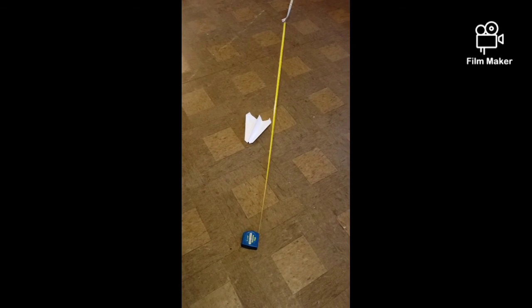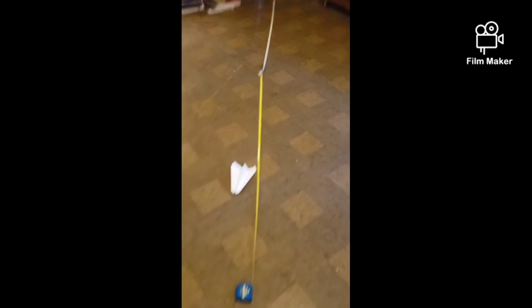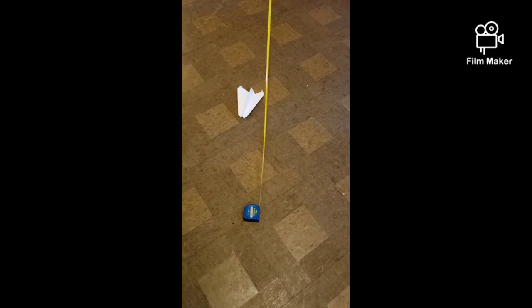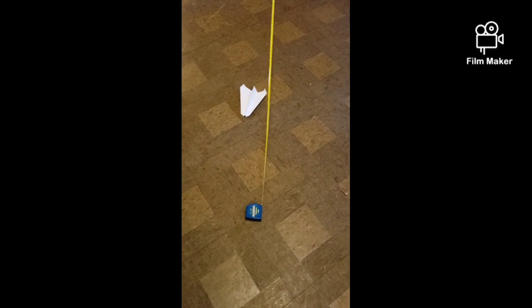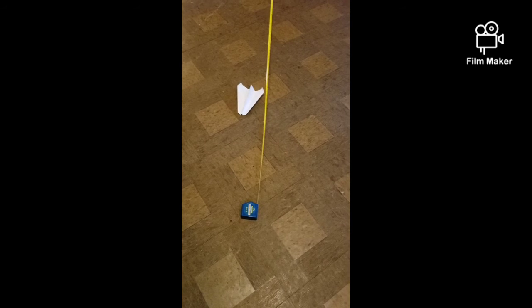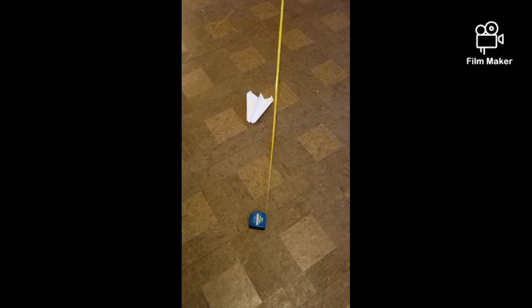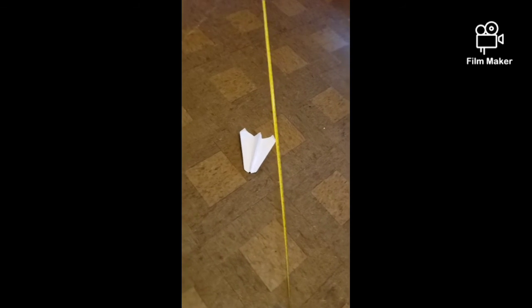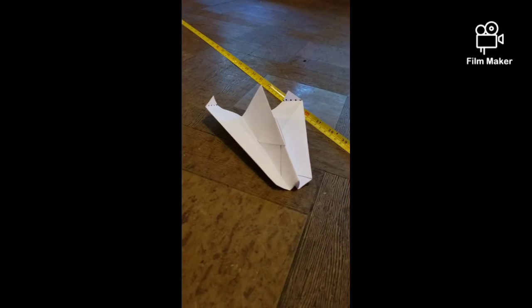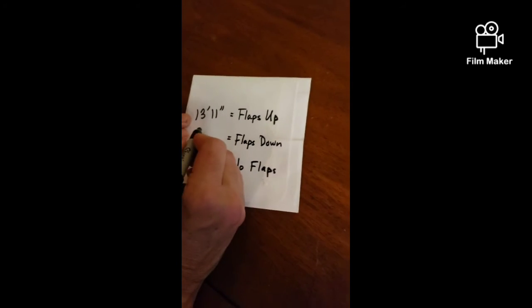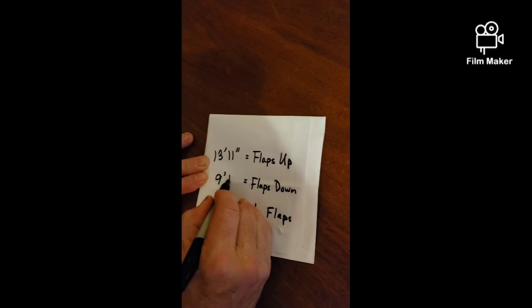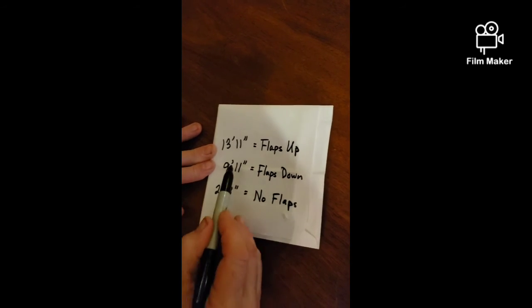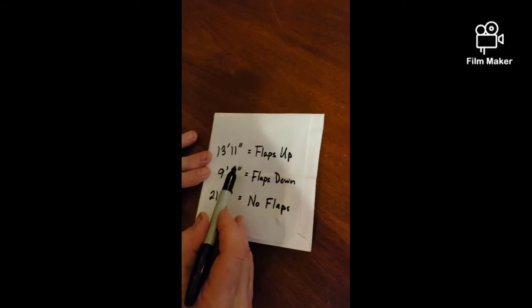That plane didn't even clear our 12-foot marker, so we had to measure backwards from that marker, and it's almost a full 3 feet short of that 12-foot marker. So it is 9 feet 1 inch. You notice it even turned upside down. So come over here and you'll see that 9 feet 1 inch is by far our worst or shortest flight.